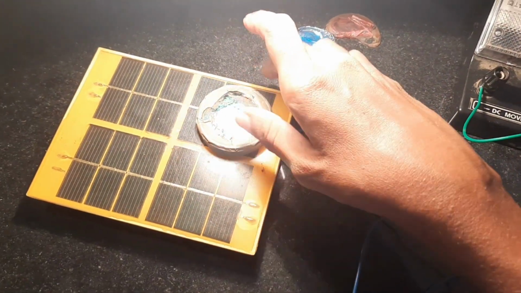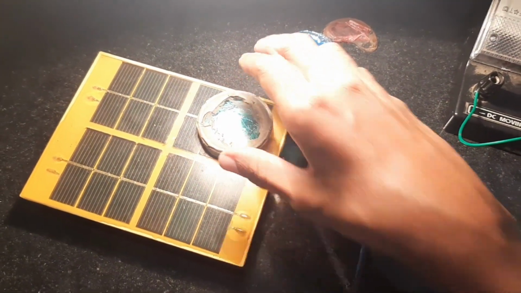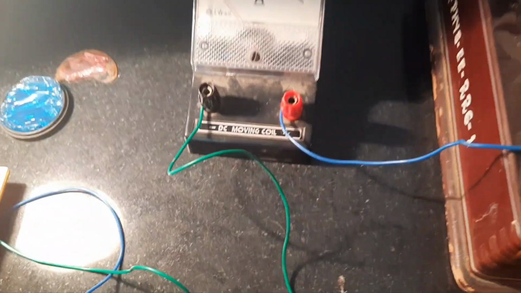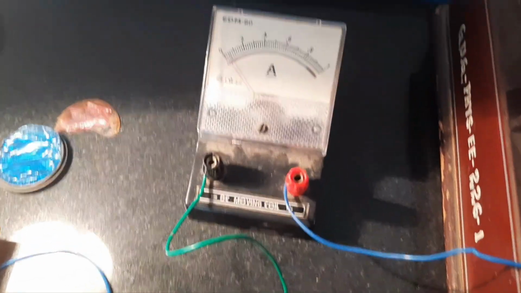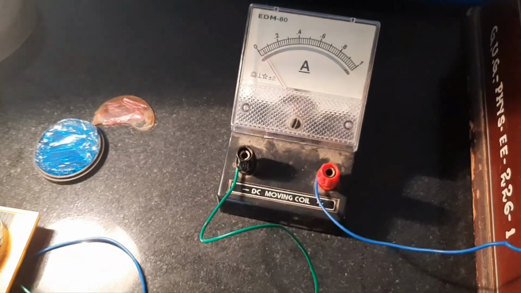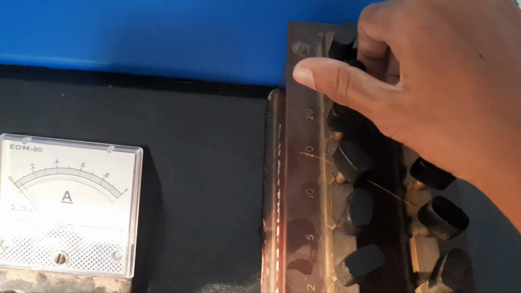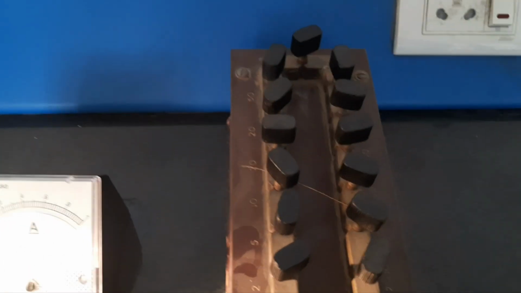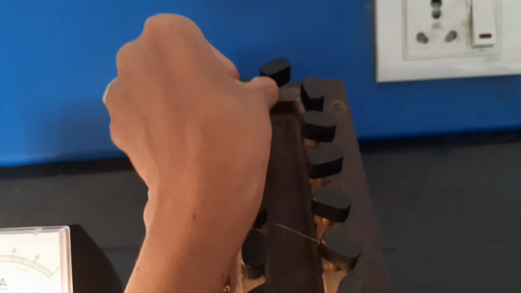I will keep it on this solar cell, and you can just note down the current. One more thing, you have to apply 50 ohm for each different color.